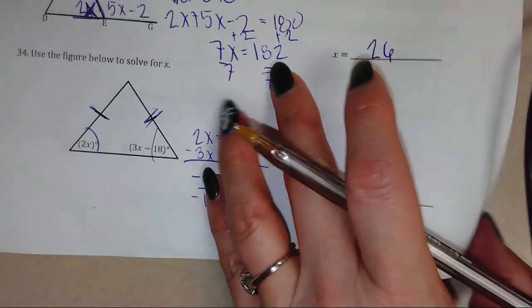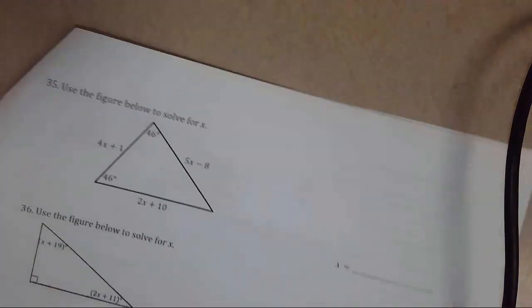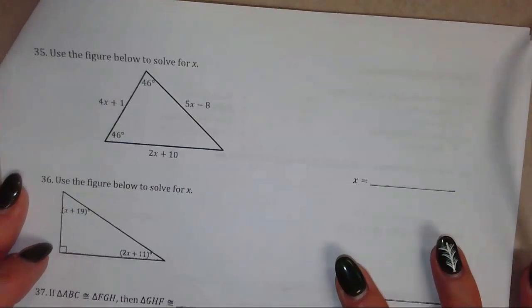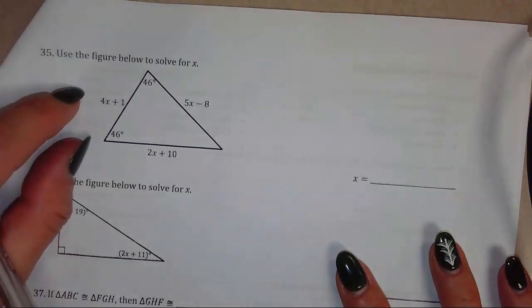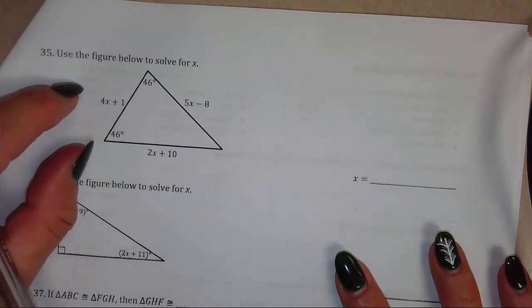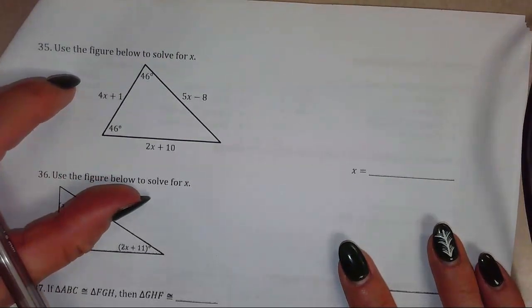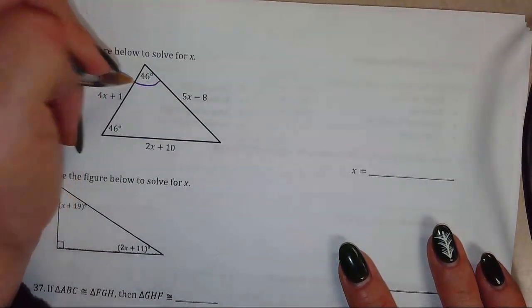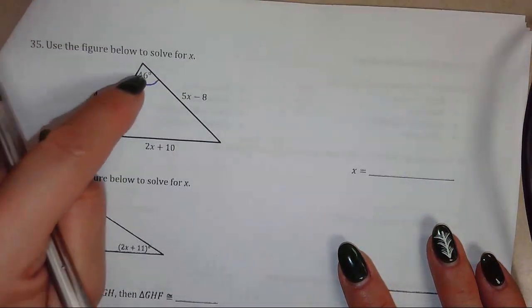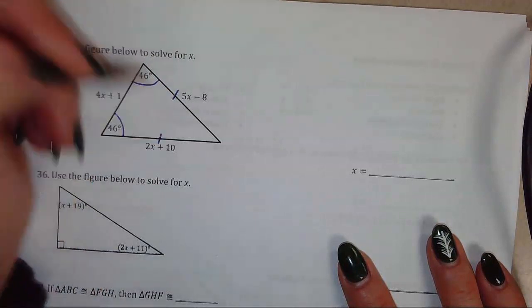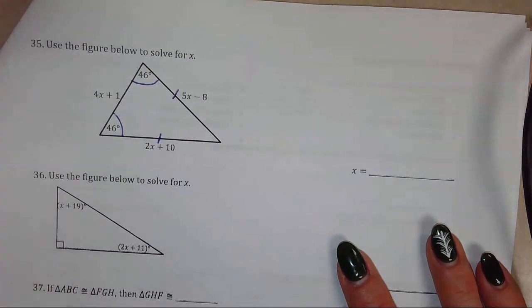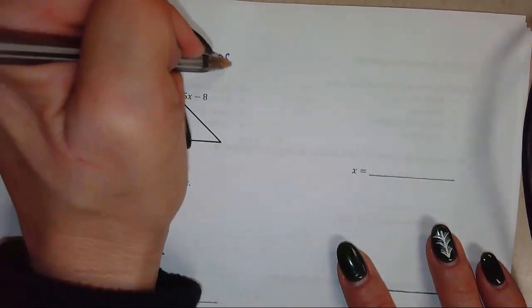Okay, so moving right along, I'm going to do this one right here. Use the figure below to solve for x. Well, this is a tricky one because it doesn't really tell you any information besides showing that these two angles are congruent. As a result, you know these two sides are congruent. It's an isosceles triangle.